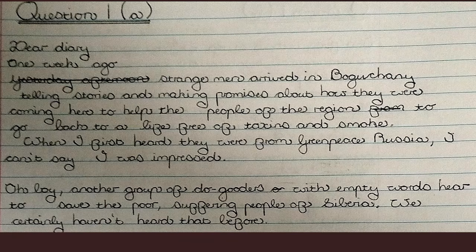Okay, student has started out "Dear Diary." Please guys, don't forget there's a comma after Dear Diary. Okay, "1 week ago, strange men arrived in Bogachani, telling stories and making promises about how they were coming to help the people of the region to go back to a life free of toxins and smoke." Very long structural sentence there. Okay, remember guys, this is a diary. It's introspective, my thoughts, my feelings.